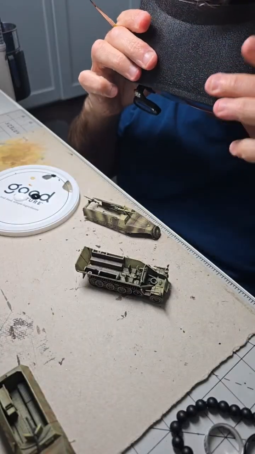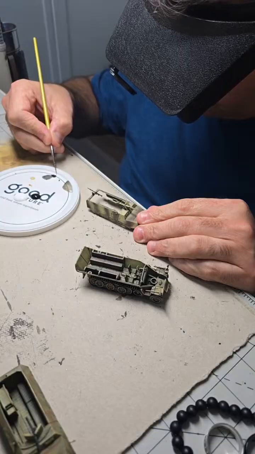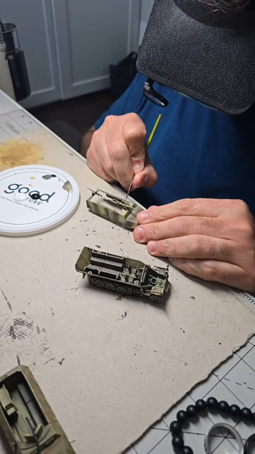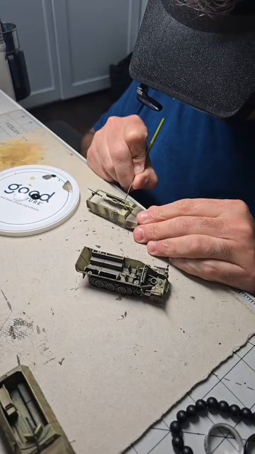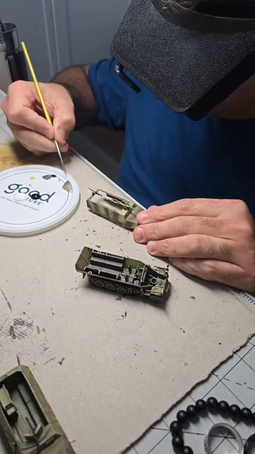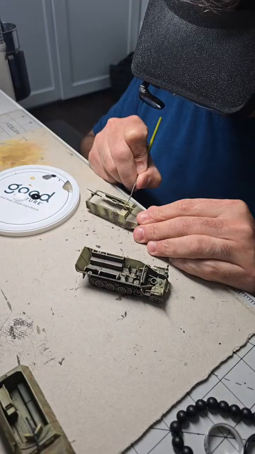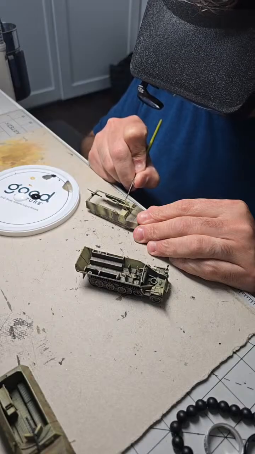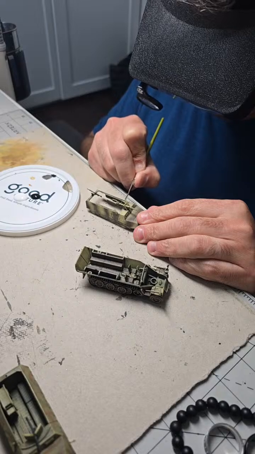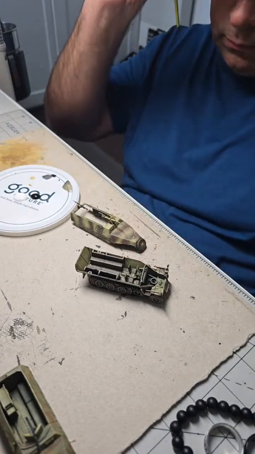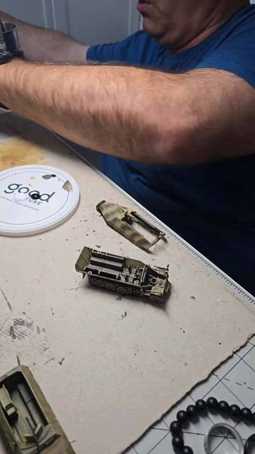That's not enough. Man, this is really hard to use. Get a headache from that.